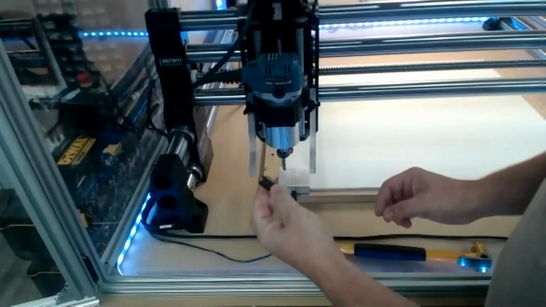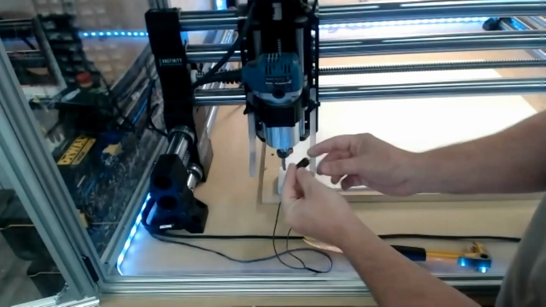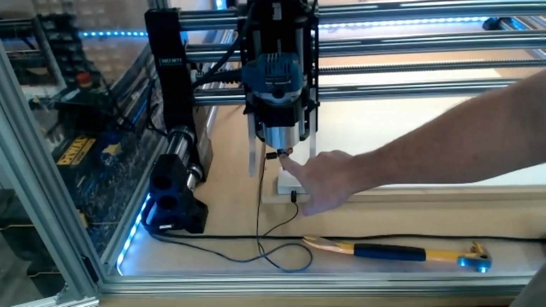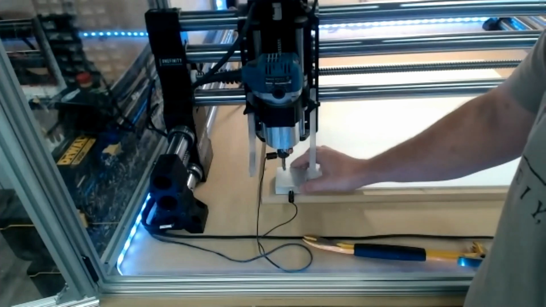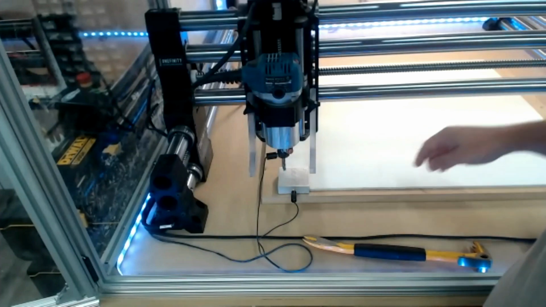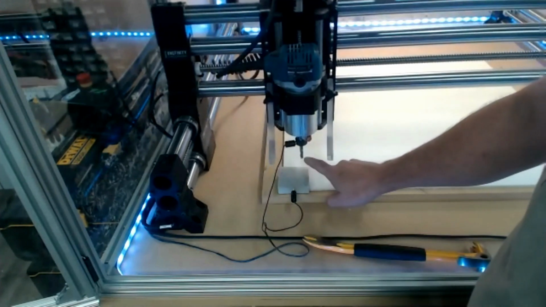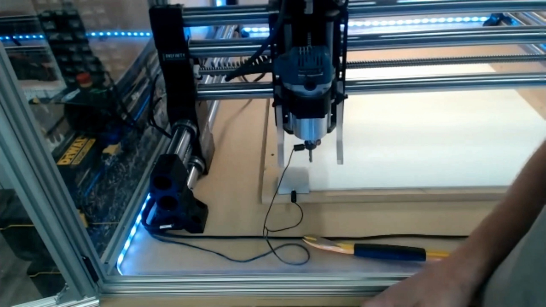Make sure that this piece, that magnetic piece, is on your collet. So this is shoved in all the way. And then the probe has a circle back in the back corner. That's where we want to aim the bit to go.